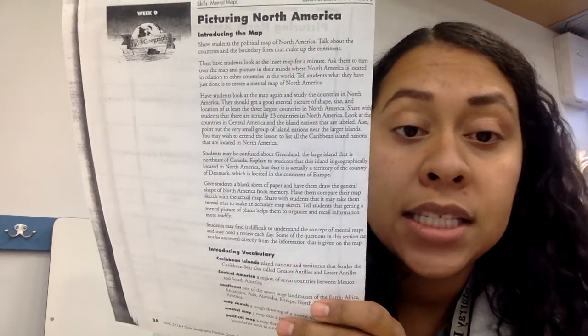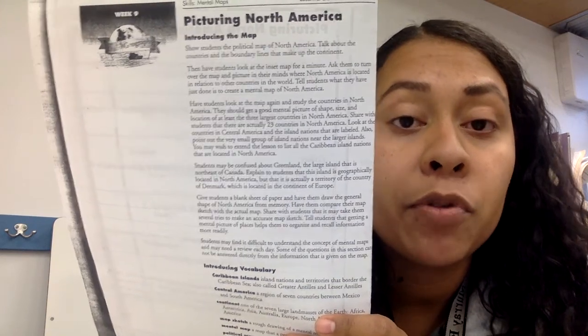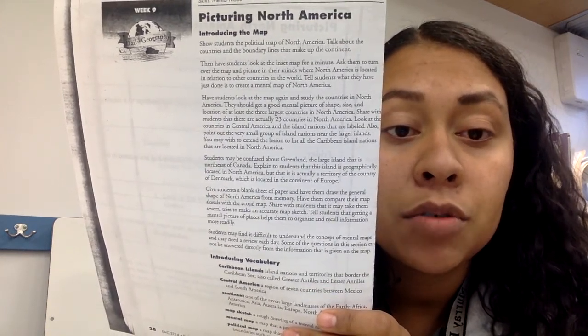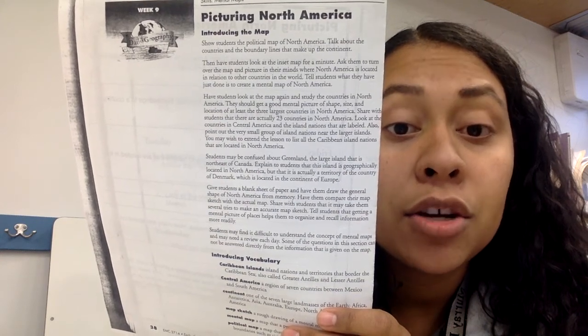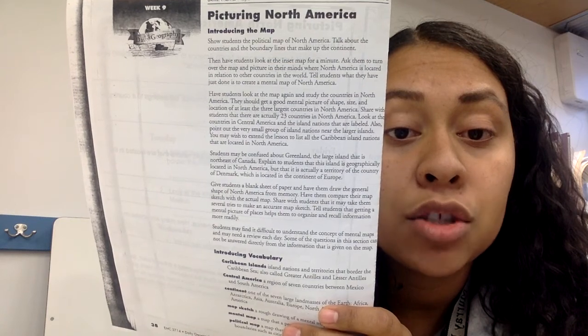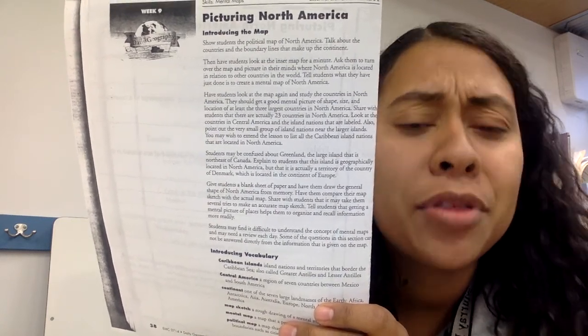Tell students that what they have just done is create a mental map of North America. Have students look at the map again and study the countries in North America. They should get a good mental picture of the shape, size, and location of at least the three largest countries in North America.